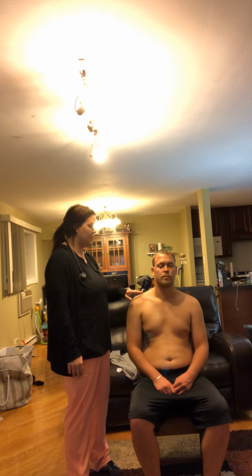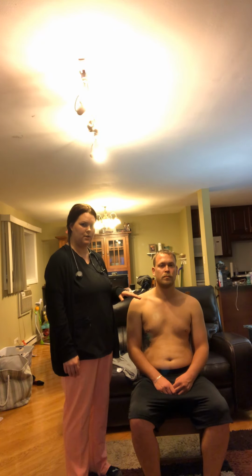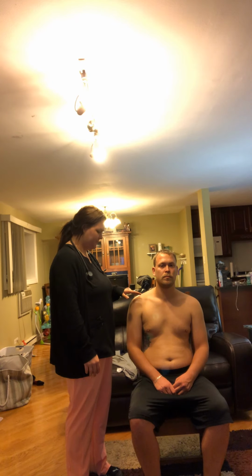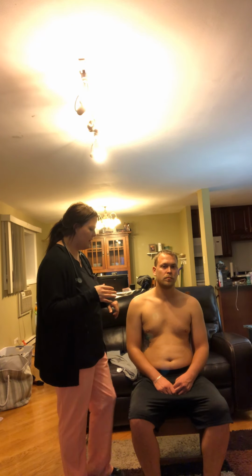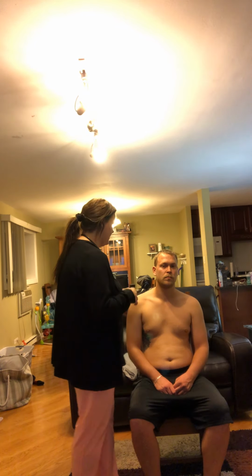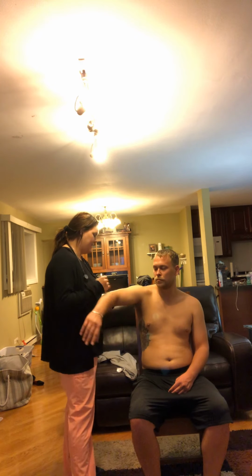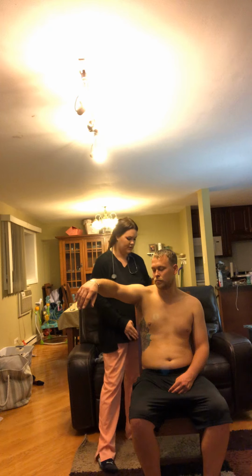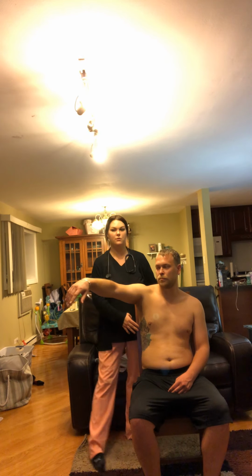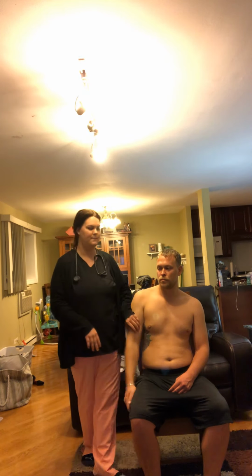By looking at his skin, I can see that his skin is appropriate for him. There's no signs of cyanosis or pallor. I can see that his anterior chest wall is symmetrical just by looking, and that his, lift up your arm, that his AP ratio to his transverse ratio is 1 to 2, so that's also within normal limits.